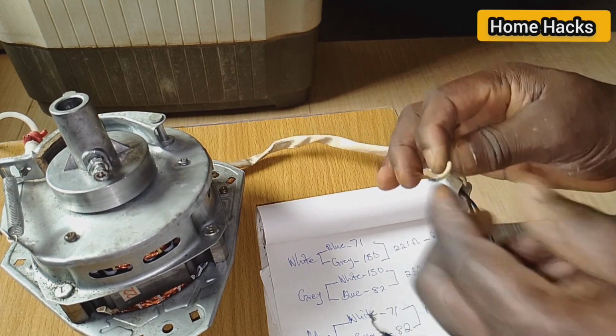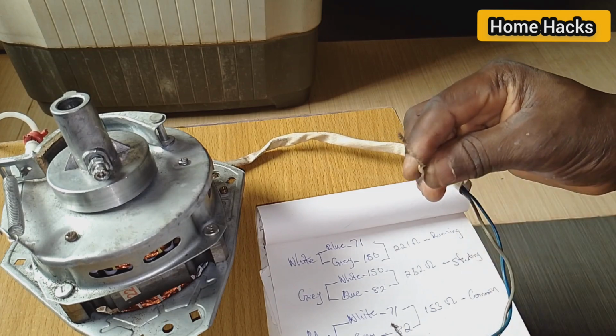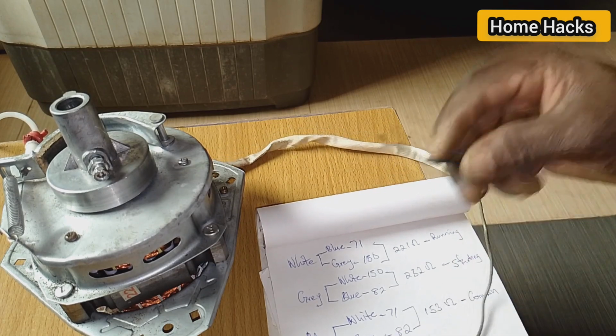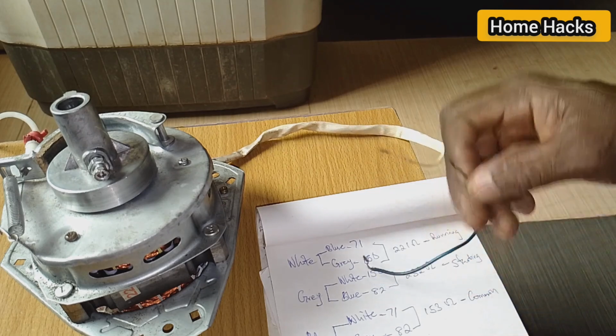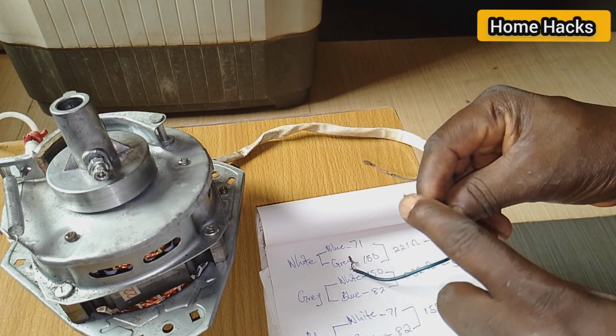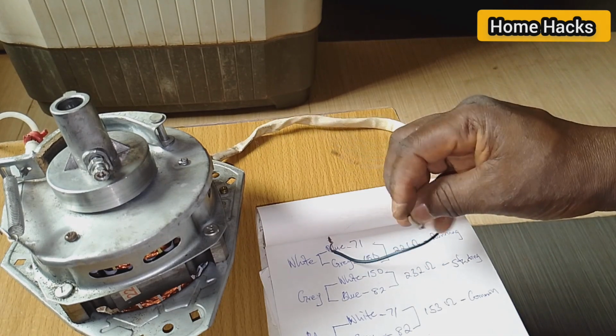So this terminal, white, will be connected to the capacitor and one line of the supply. This blue terminal will be connected directly to the second line of the supply, and then the capacitor is linked also. The second side of the capacitor is linked to the starting coil, which is the gray wire.